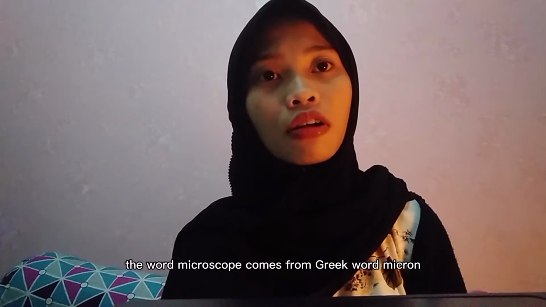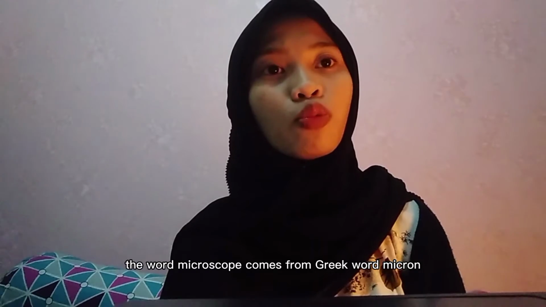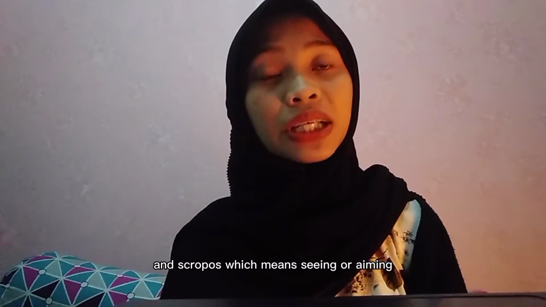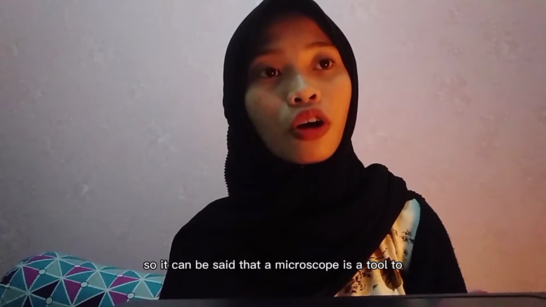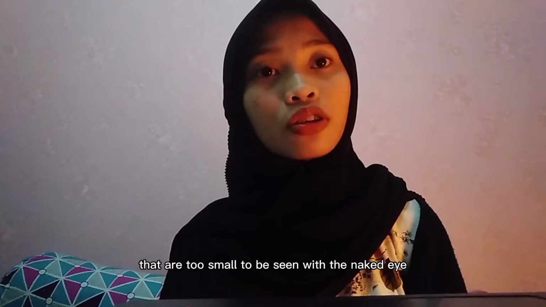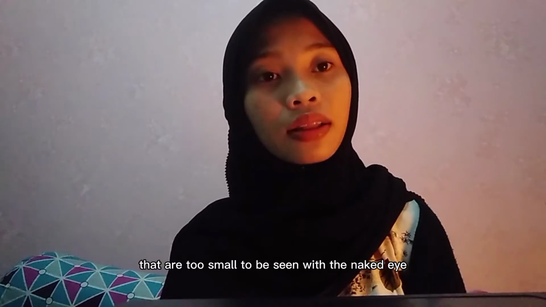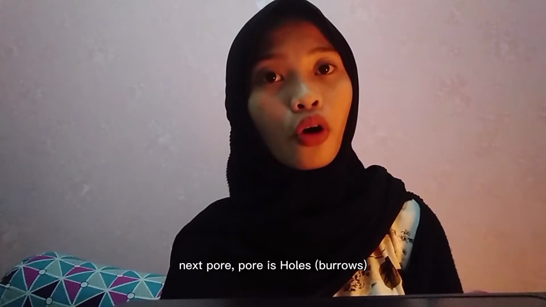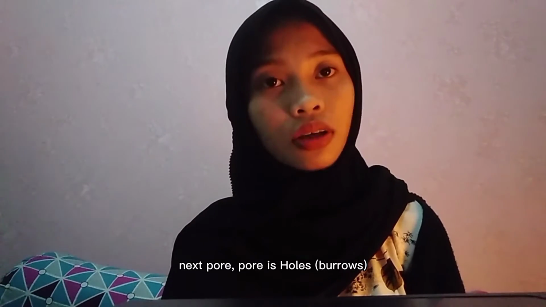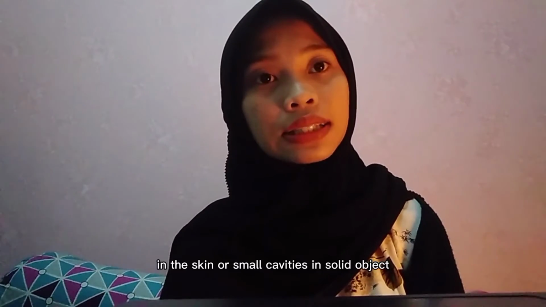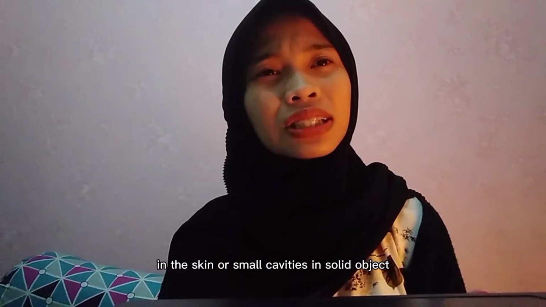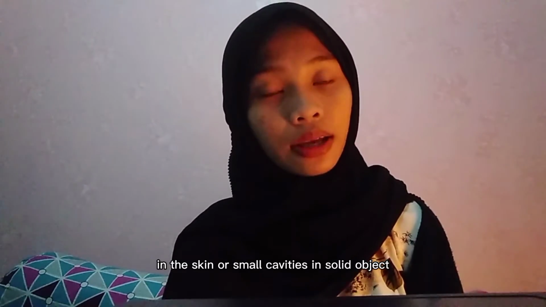and chemicals. Next, microscopy. The word microscope comes from the Greek words mikron, which means small, and skopos, which means seeing or aiming. So it can be said that a microscope is a tool to see objects that are too small to be seen with the naked eye. Next, pore. Pore is holes or burrows in the skin or small spaces in solid objects.